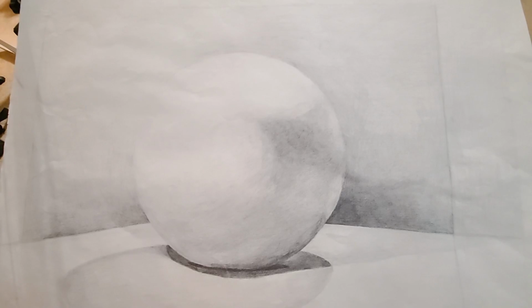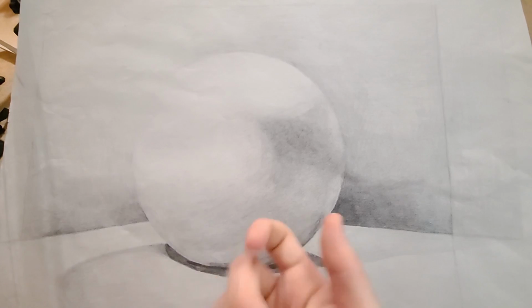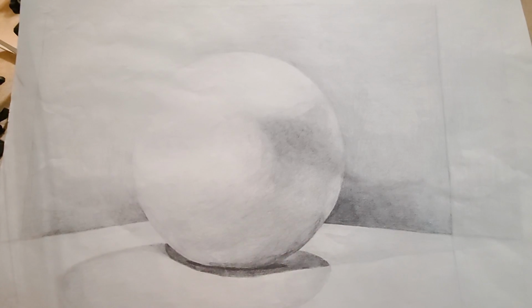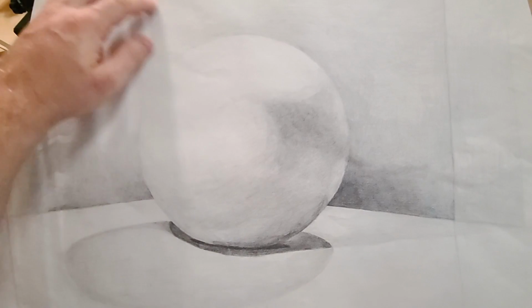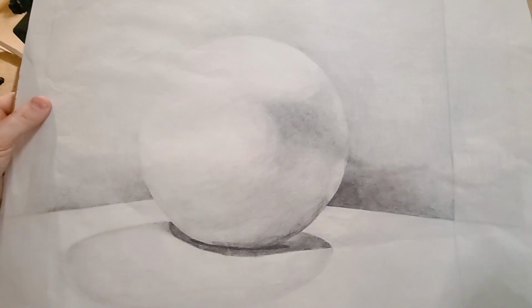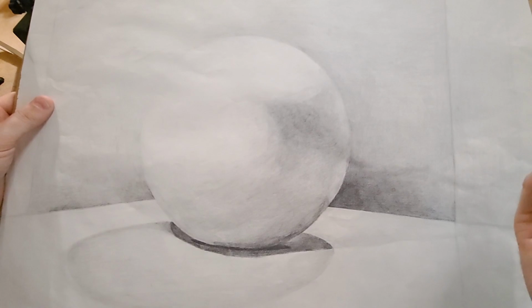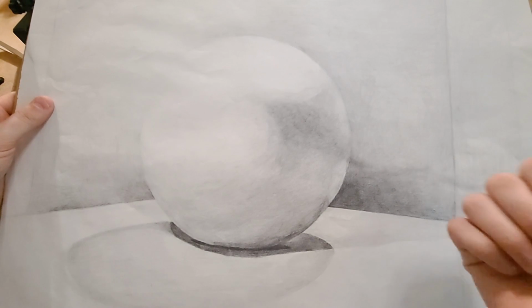You have to have multiple grades of pencil, and you have to keep filling those in and changing hardnesses over and over and over again until it works itself into the tooth of the paper. Not something we're really going to focus on here. I think we'd be better off spending our time doing something else. But you can get really soft with graphite. It just takes a long time.